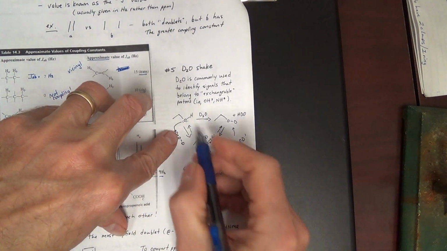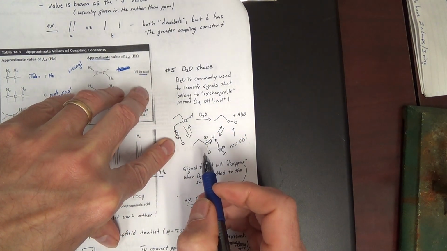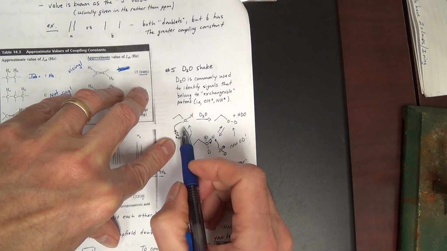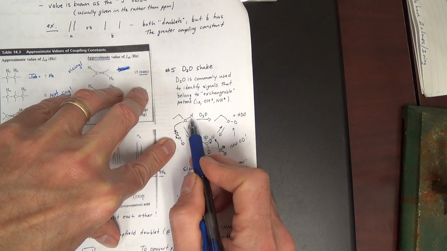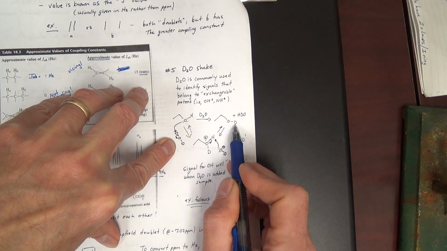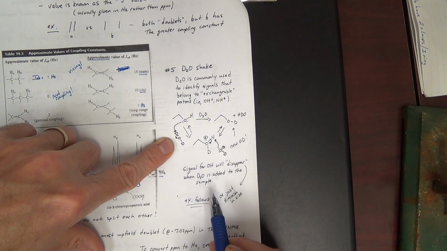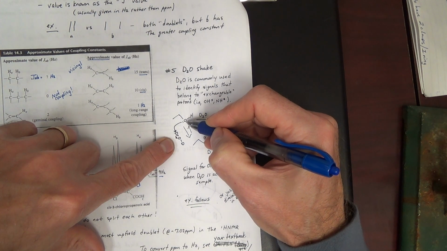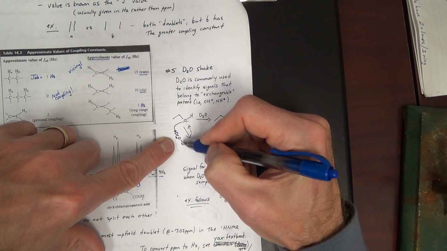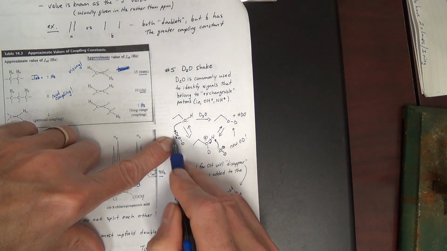Now, we'll explain this further, but if we add D2O here, we can identify exchangeable protons because the H will be replaced with a deuterium. First mechanism. Well, we can protonate the oxygen with the D2O. Now that's a very poor equilibrium because this is not that acidic.